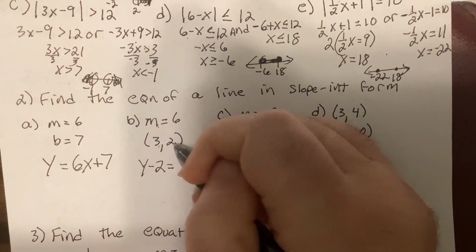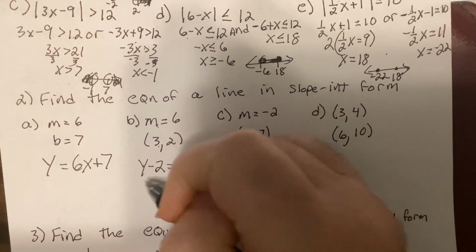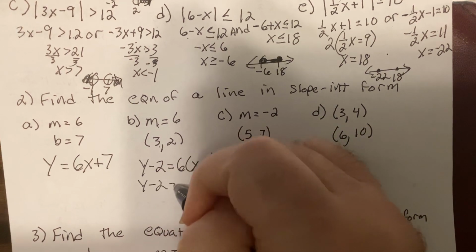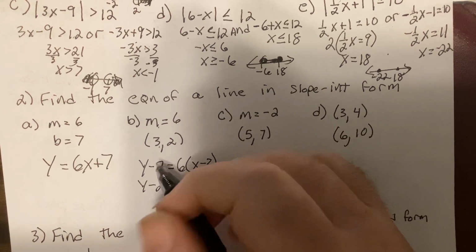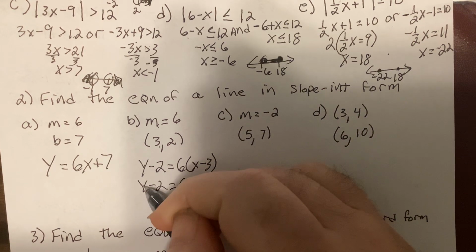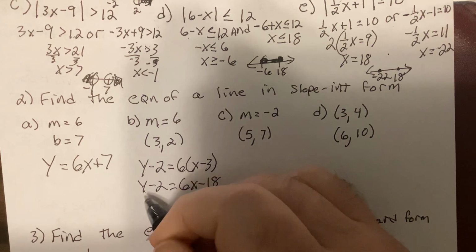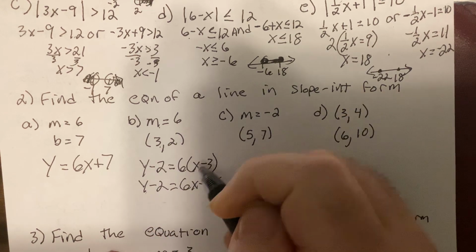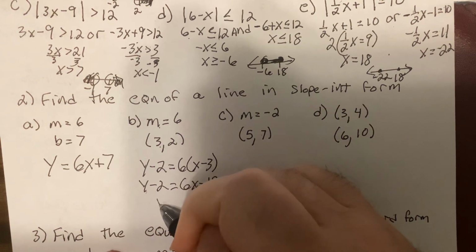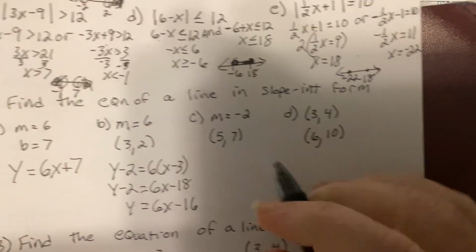y minus 2 equals 6, x minus 3. So y minus 2 equals 6x minus 18. So we're going to solve for y, I'm sorry. Almost lost a minute. We're doing slope-intercept at the end. So I'm going to add 2. y equals 6x minus 16.